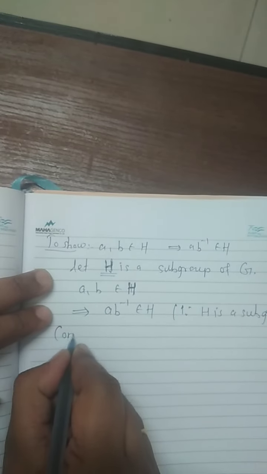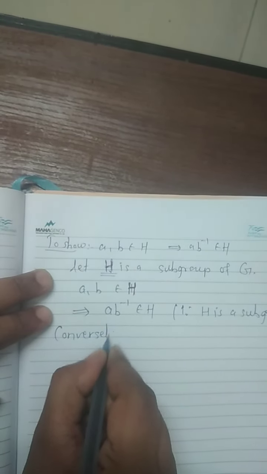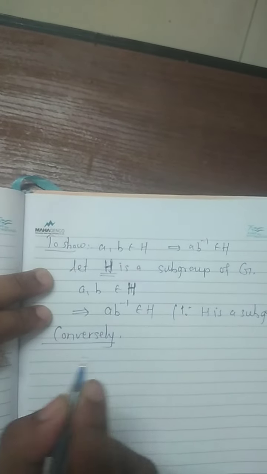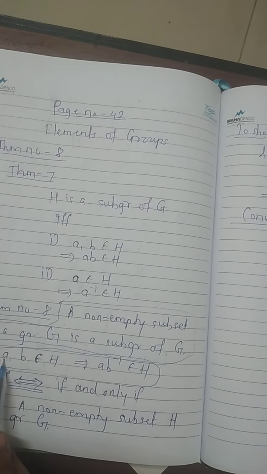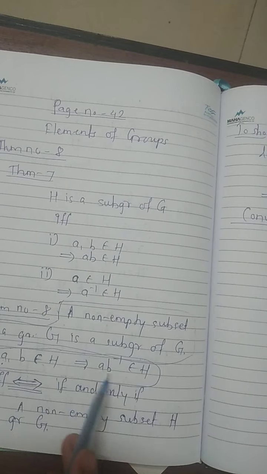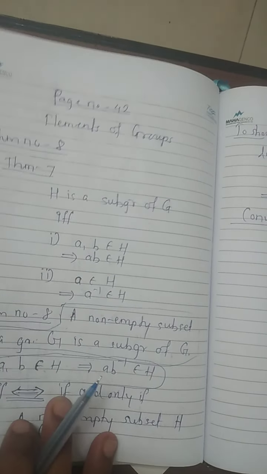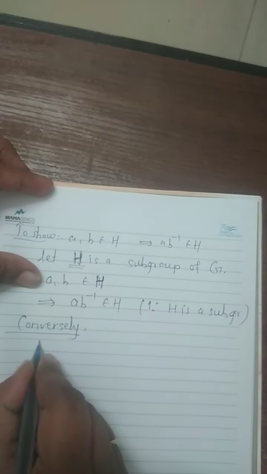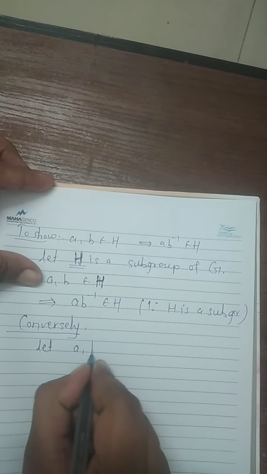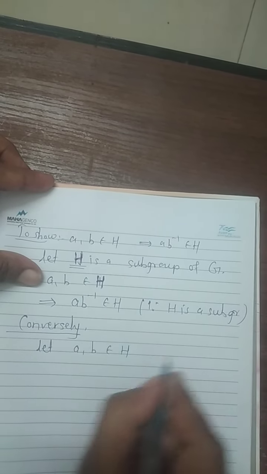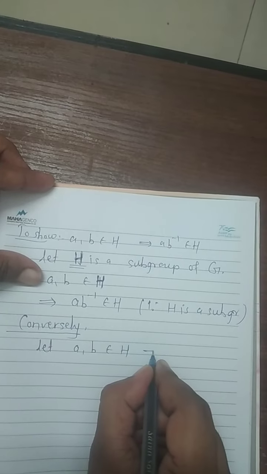Understood? Now we have to prove the converse part. To prove the converse part means take the second part as given. What is the second part? If a, b belongs to H, this implies ab inverse belongs to H. So conversely, let a and b, these two elements, belong to H, and we have to prove what?